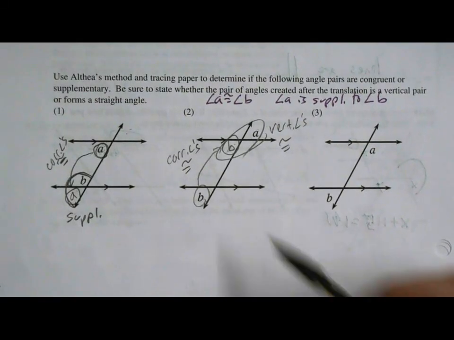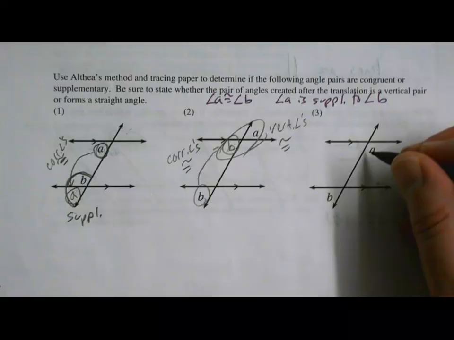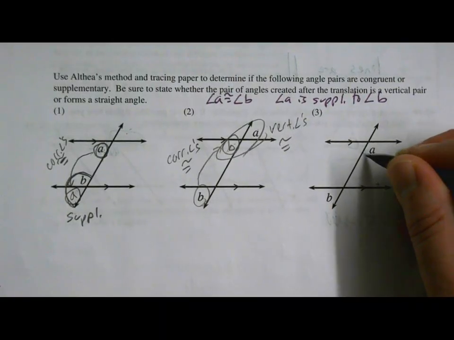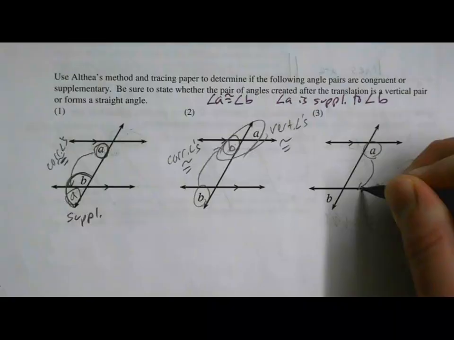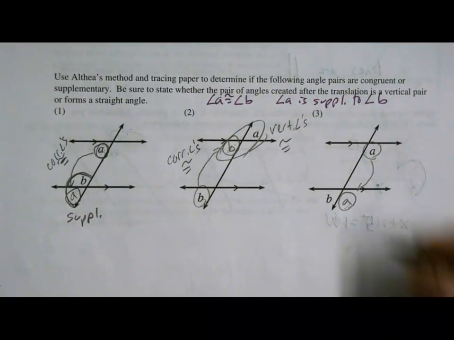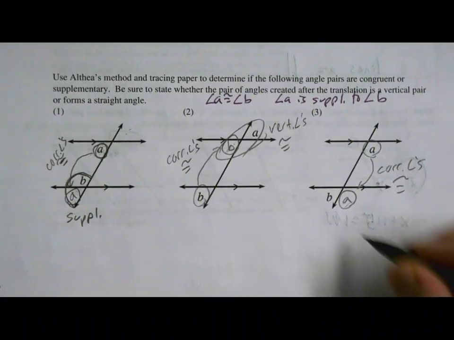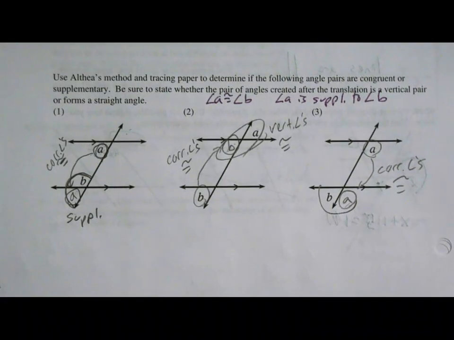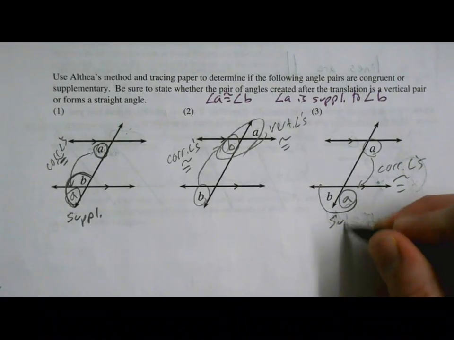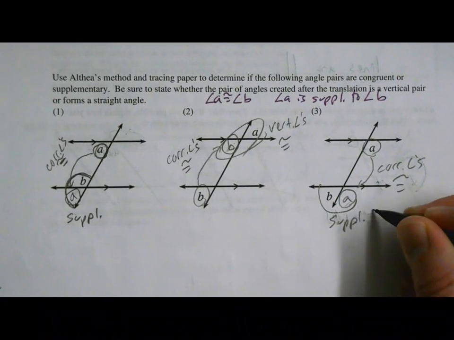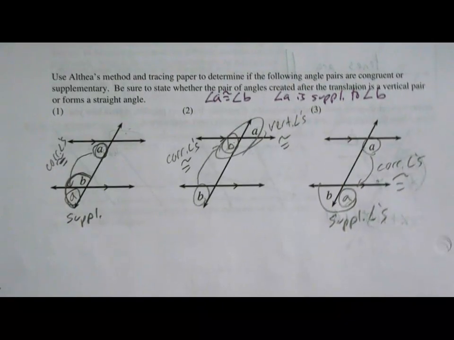So A and B are congruent in this one. In this one, let's see, where do I want to move? I'm going to move A this time. I'm going to move it down to here. That would be corresponding angles, which are congruent if the lines are parallel. And again, now it looks like A and B are going to be supplementary because they're next to each other, forming a straight line. All right, are we feeling okay about these?